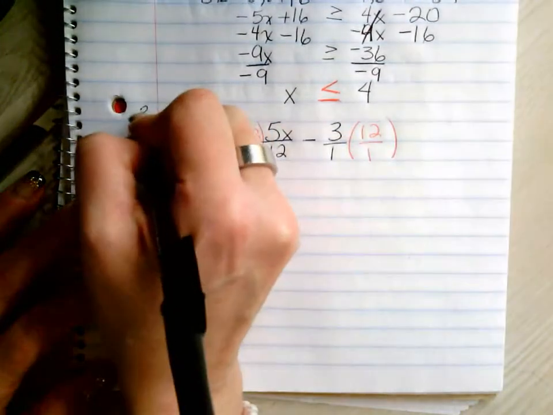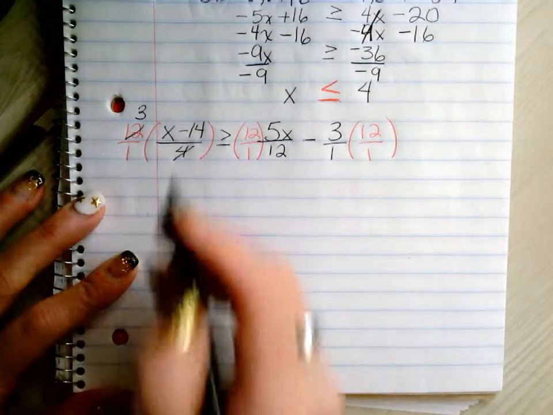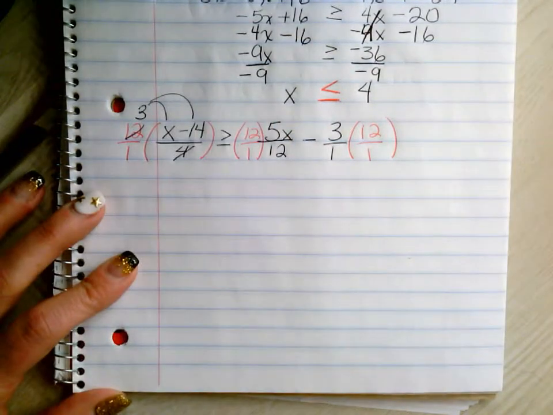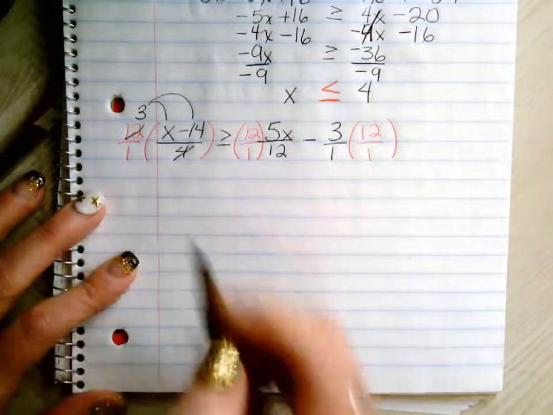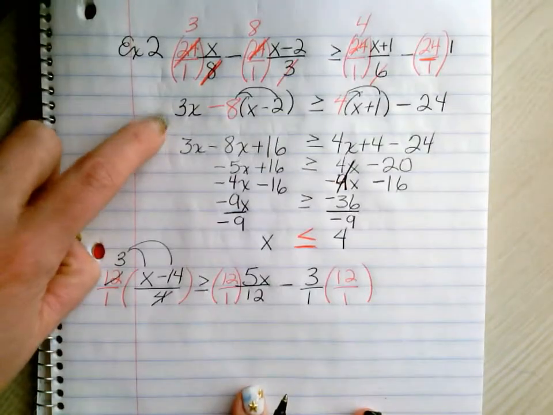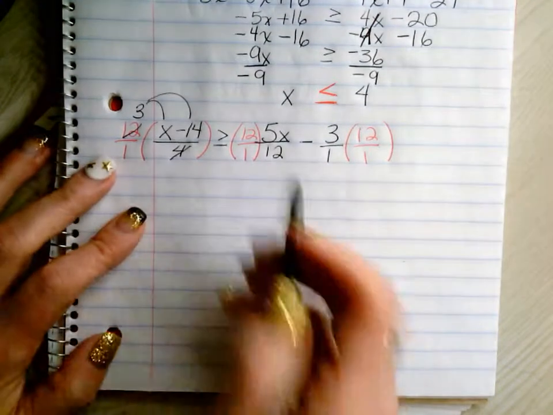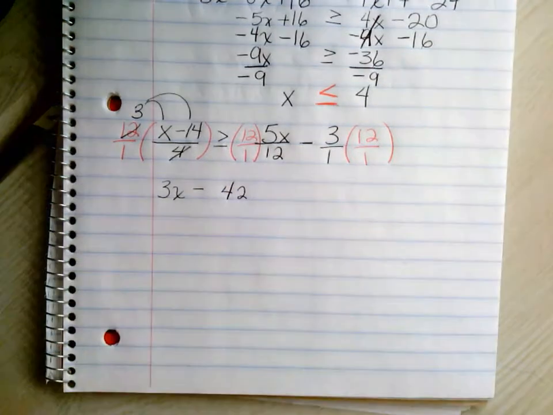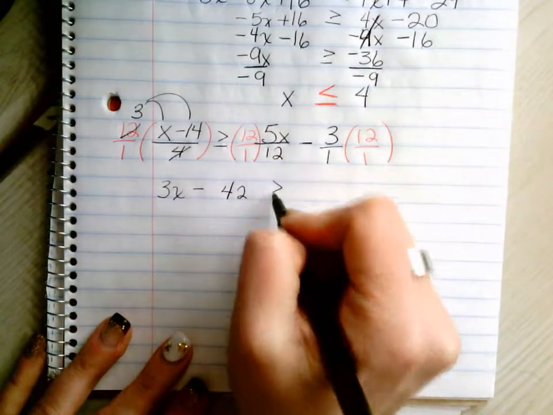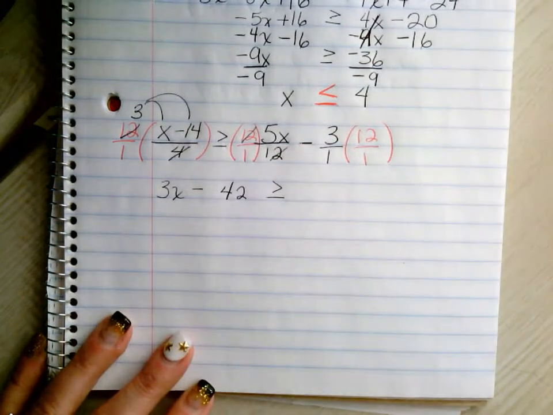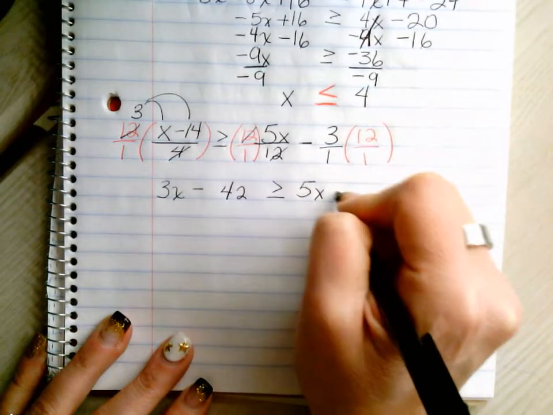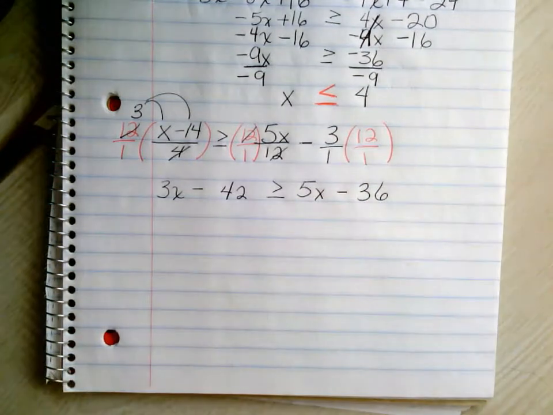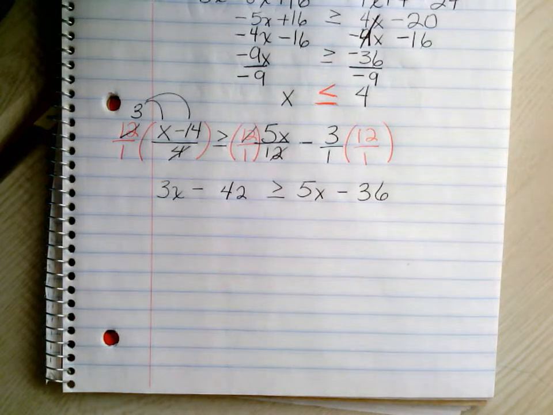Cancel by a factor of 4. And for sake of argument, let's go ahead and just distribute the 3 into the x and into the negative 14 to save ourselves this space that I left room for up there, okay? 3x minus 42, if I did my multiplication right, is greater than or equal to, cancel out my 12s, how nice, 5x minus 36. Okay? Move everything around, see what you get.